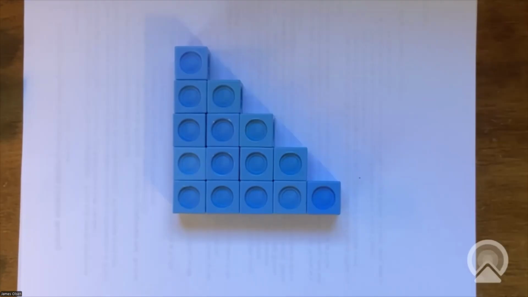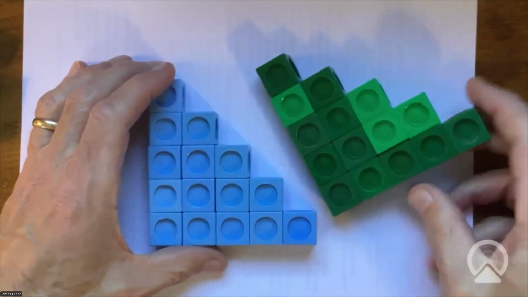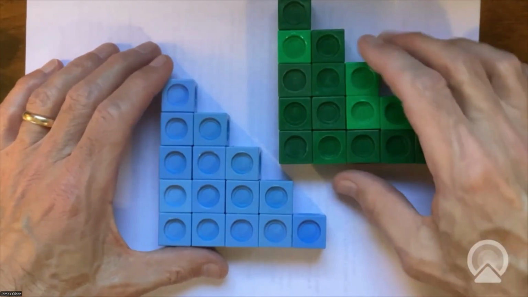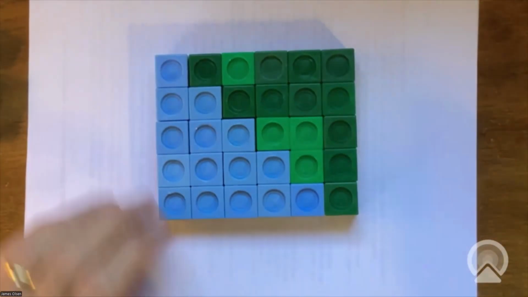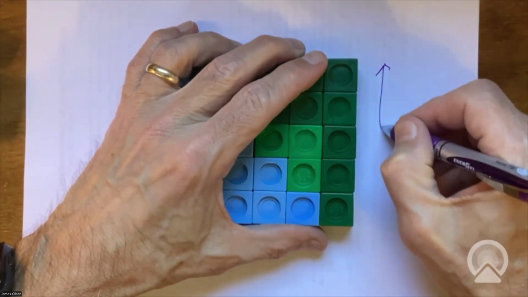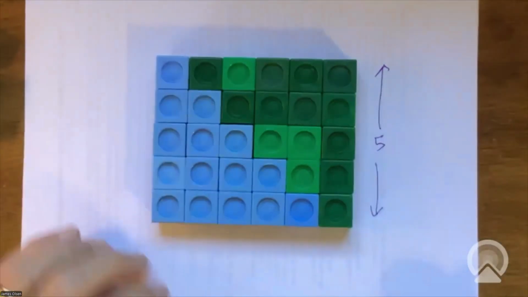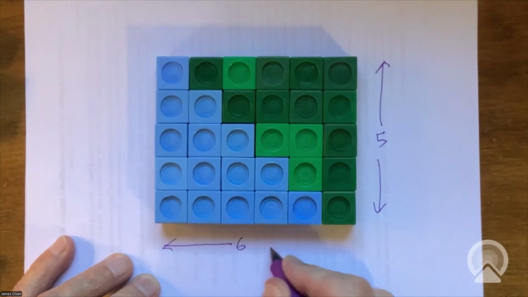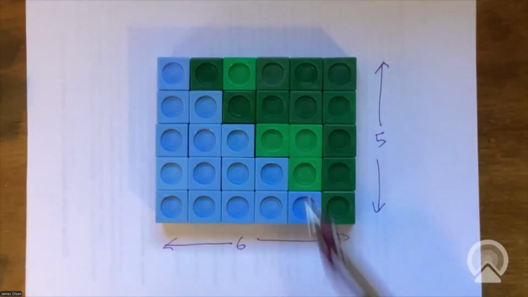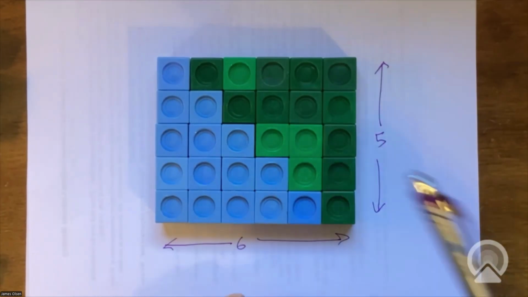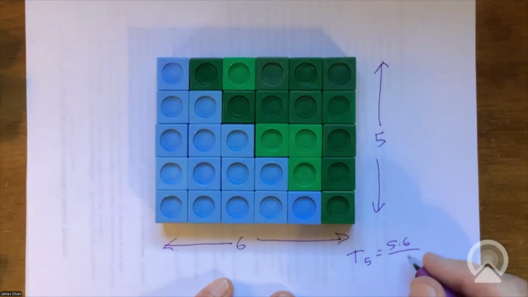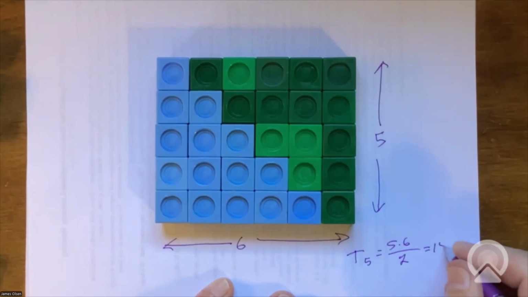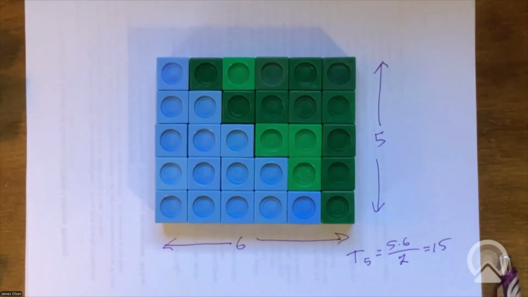It's really quite easy. What I'm going to do is make two copies of T5. They're kind of like stair steps, and I'm going to put these together, and you'll notice that this side over here is 5. This side over here is 5 plus 1, which is 6. So we have a total area here of 30, and we wanted half of that. So T5 is equal to 5 times 6 divided by 2, which is 15. So T5 is 15.